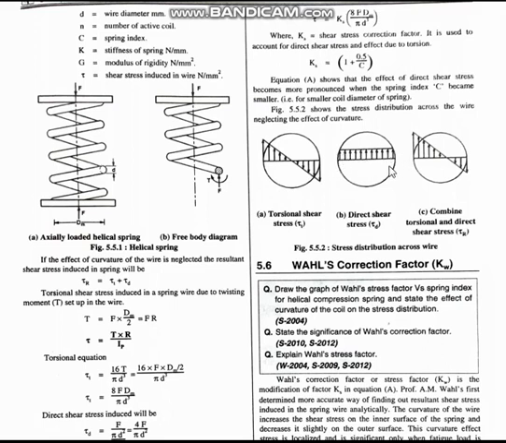Rectangular representation of the direct shear, and torsional shear is 0 at the center, and towards the radius it keeps increasing. In one direction one sign, in the other direction another sign. If you take one side as negative, the other side becomes positive. And if you superimpose these two, that means combine these two, then this is the resultant.